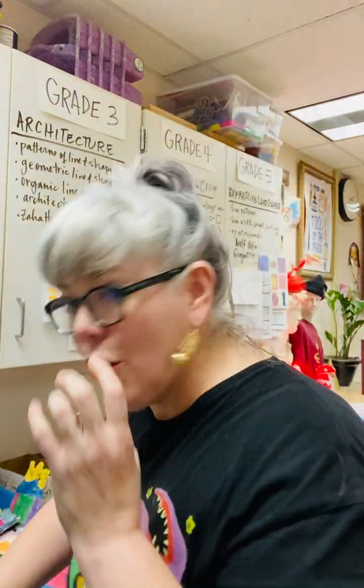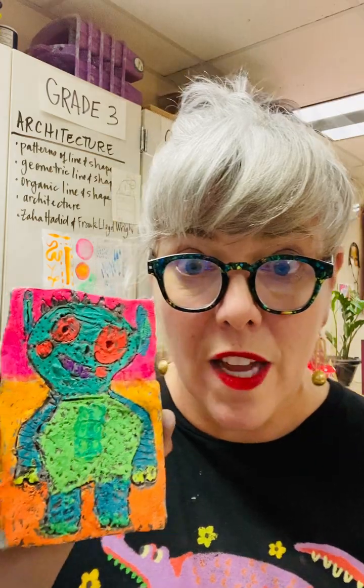Okay, second graders, oh my gosh. Second graders, we were looking at Maurice Sendak's Where the Wild Things Are. They were using needle tools to sketch them. Are you ready? We're doing what's called a cold finish.